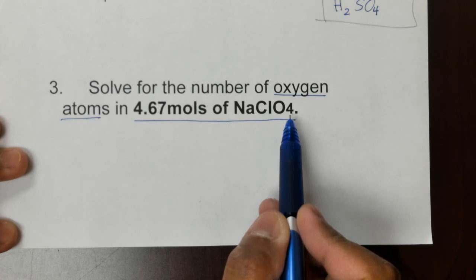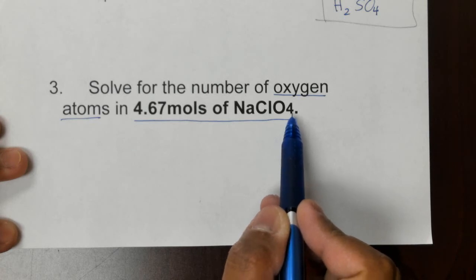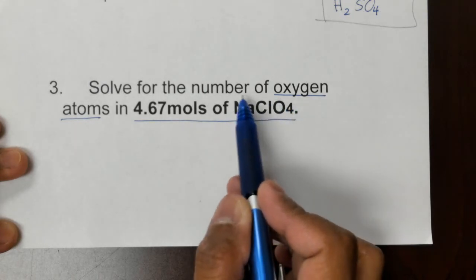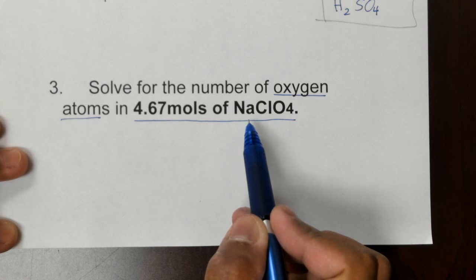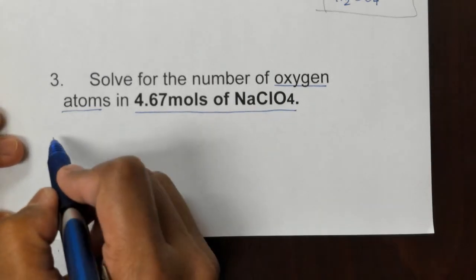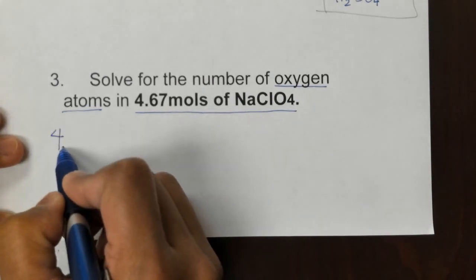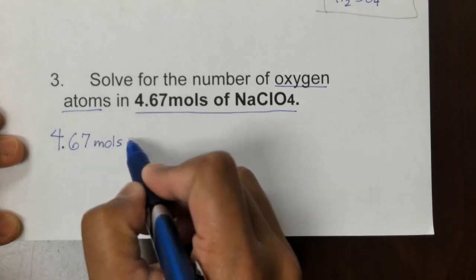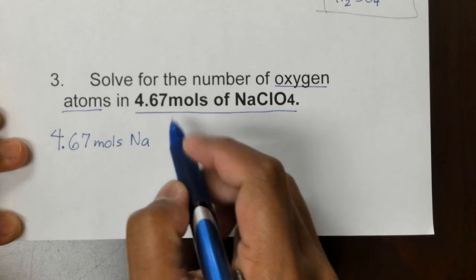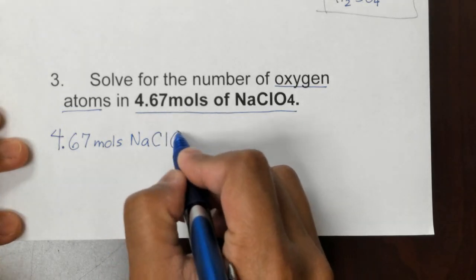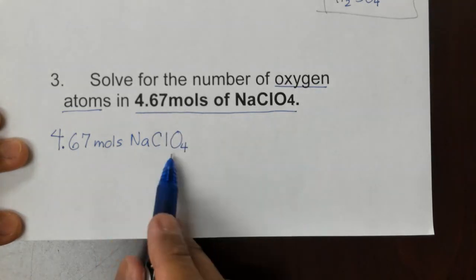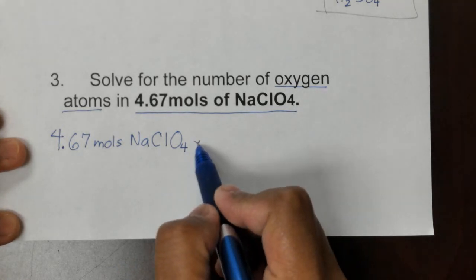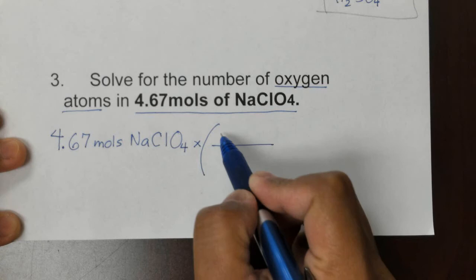The steps will still be the same. Let's find first how many particles of NaClO4 as a whole are there. So we will still begin with writing our given, 4.67 moles NaClO4. Let's put that there because this is going to be very crucial. And then after that we're going to multiply this by our Avogadro's number again.